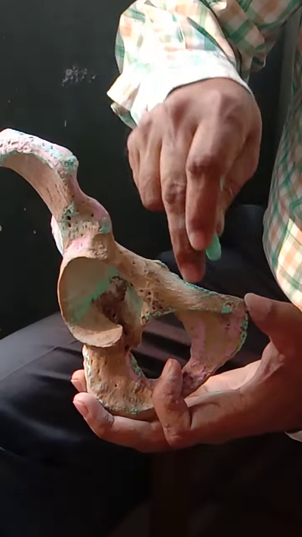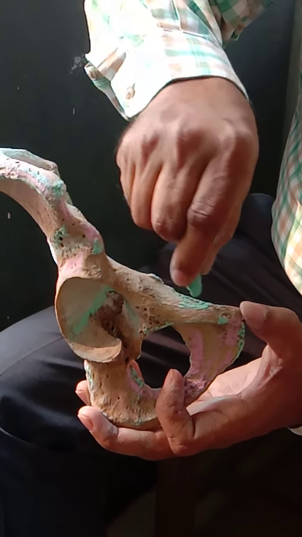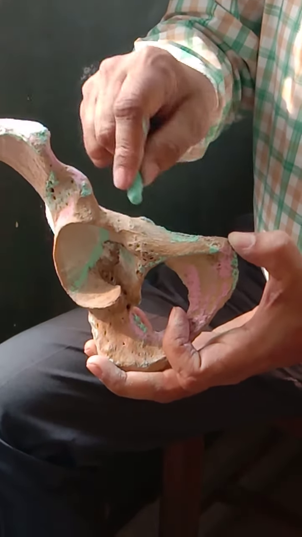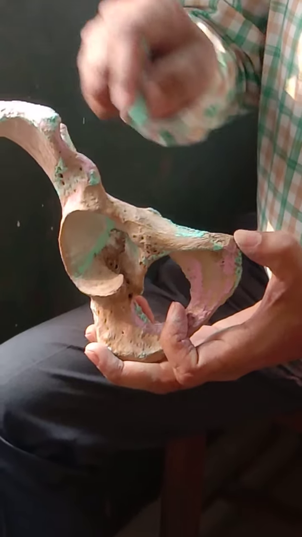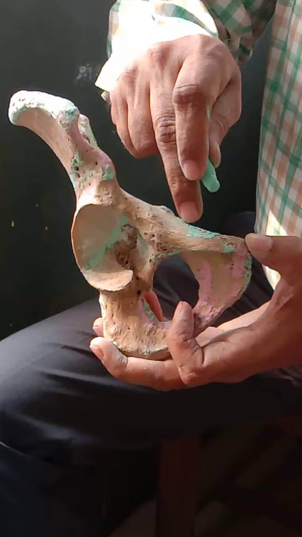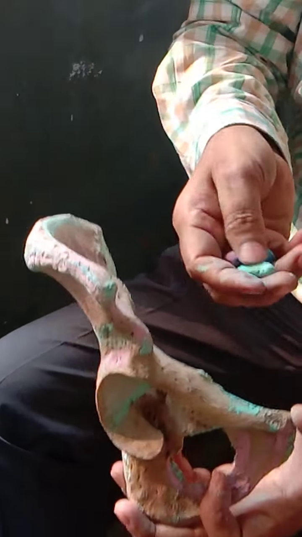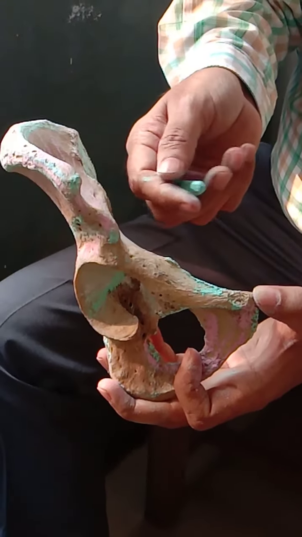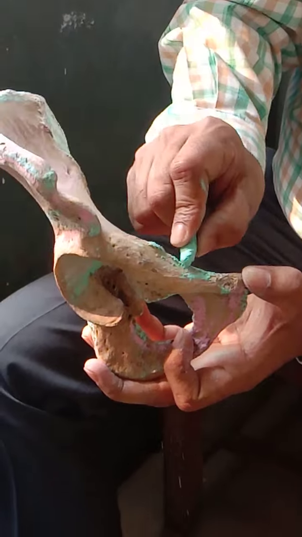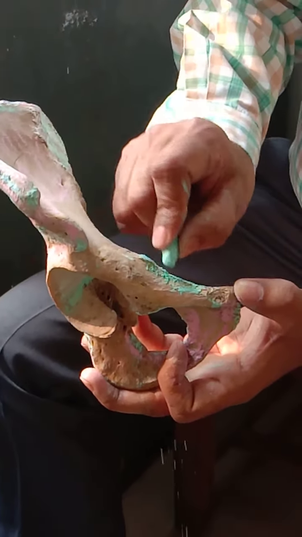Anterior to the pecten pubis there is attachment of lacunar ligament, which is formed by extension from the medial end of the inguinal ligament. Then the rest of this pectineal line gives attachment to the pectineal ligament, which is again a modification of the inguinal ligament.